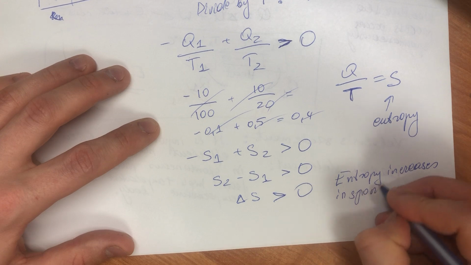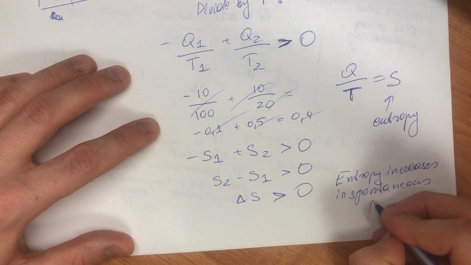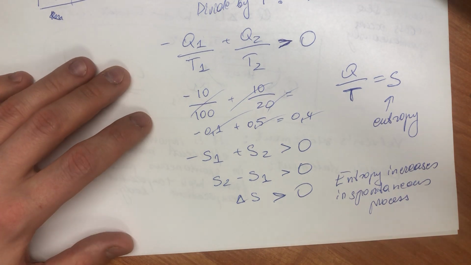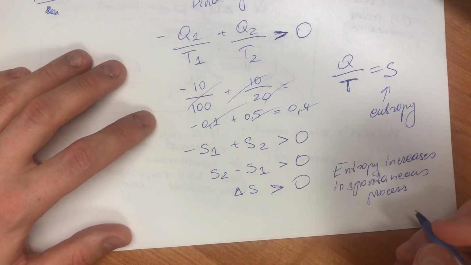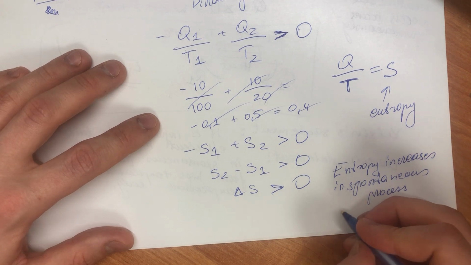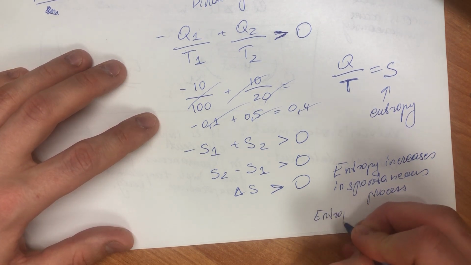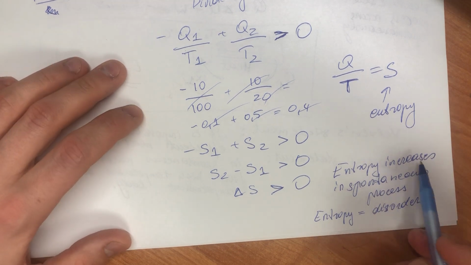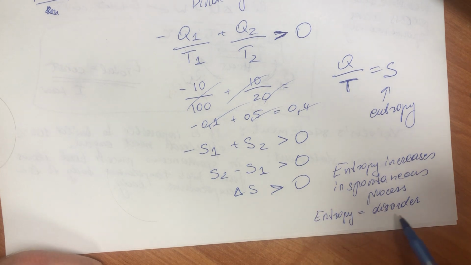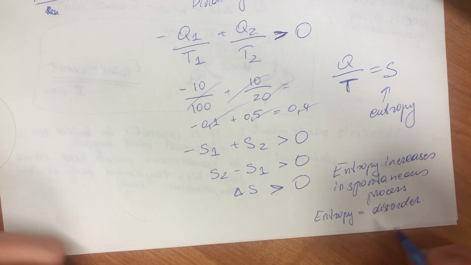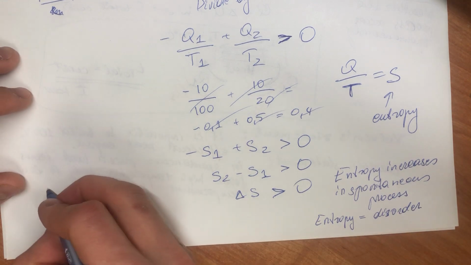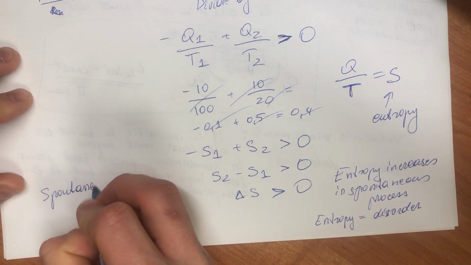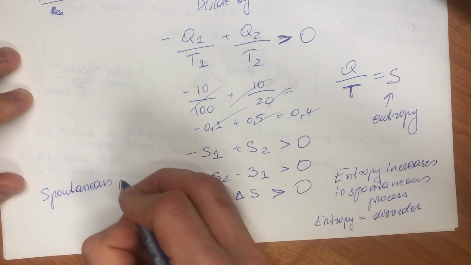Entropy increases in a spontaneous process. Entropy is associated, by statistical physics that we are not going to analyze here, with disorder. So if entropy increases, the process is spontaneous. If the process is going to more disorder, it is spontaneous. So a spontaneous process always goes to more disorder.